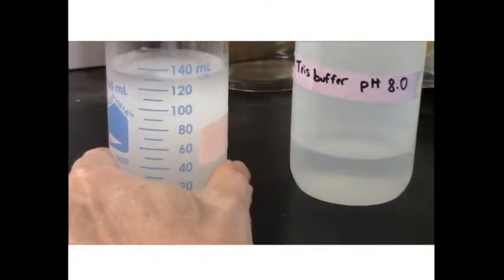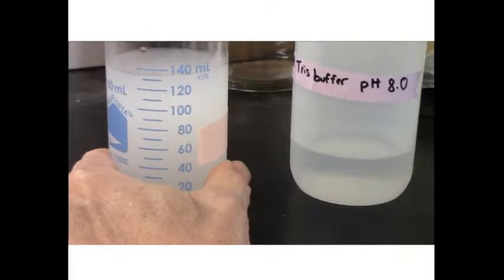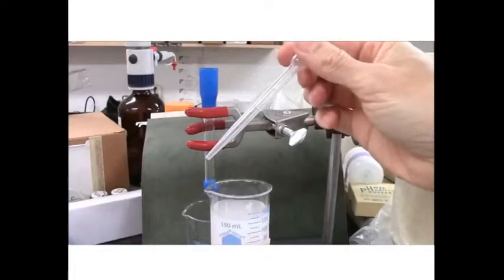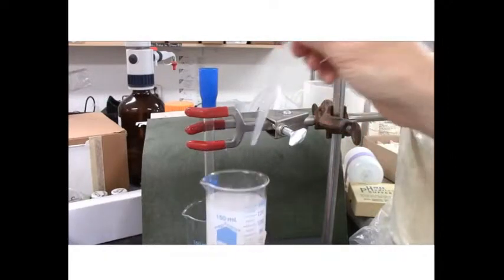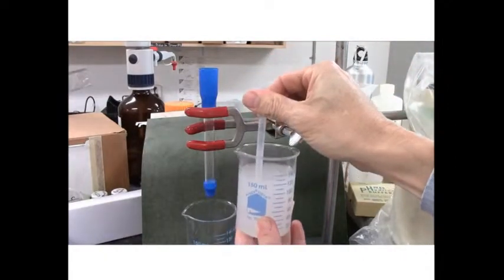It's important not to stir this too vigorously. Don't stir this mechanically. That can break your gel particles up into very fine dust, which will impede your flow rate in the column. So this is making a slurry. I'm using a sawed-off pipette to transfer my slurry to the column.